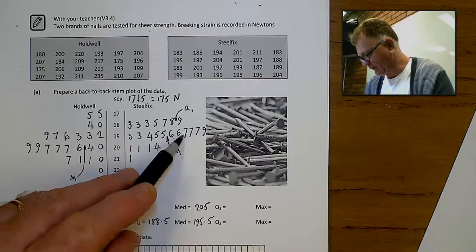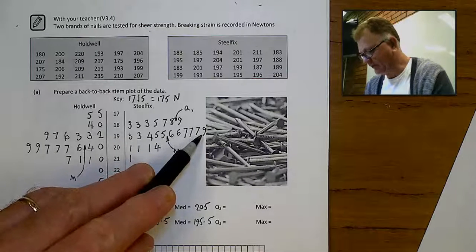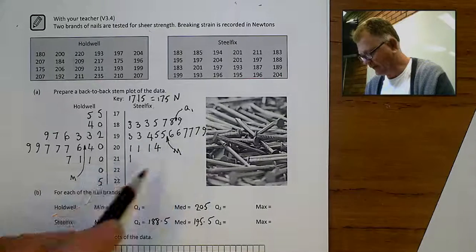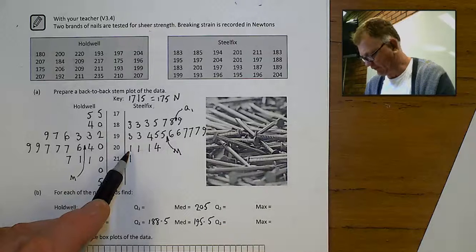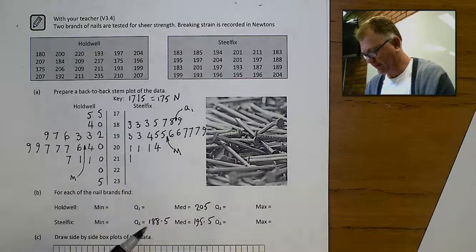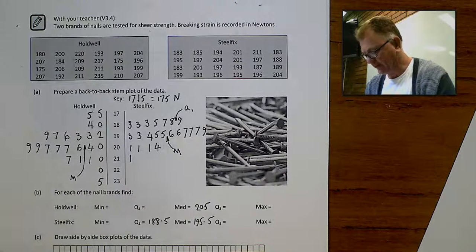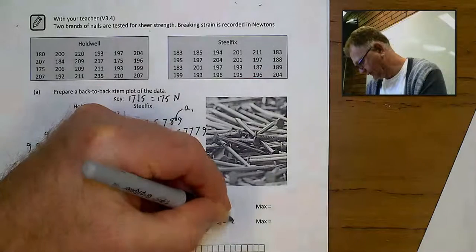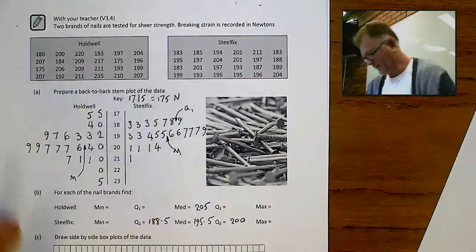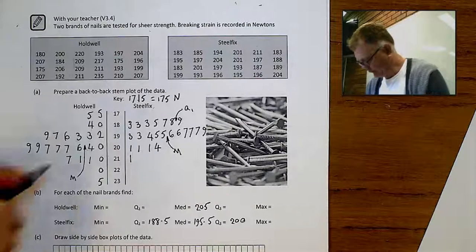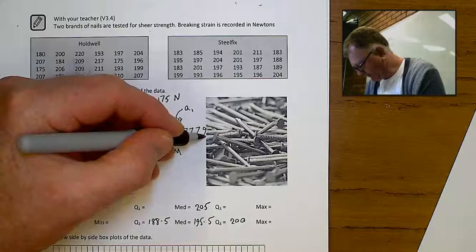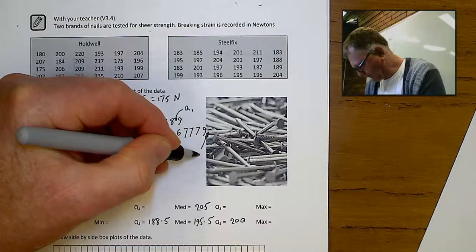The upper quartile, count through 6, between 6 and 7 scores. 1, 2, 3, 4, 5. The 6th score is 199. The 7th score is 201. Between 199 and 201 is 200, the upper quartile. Okay, let's just pop him in there.